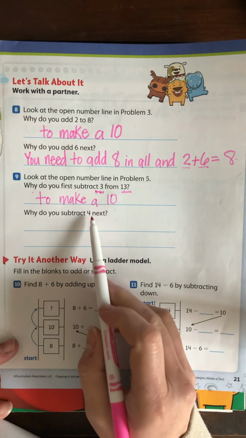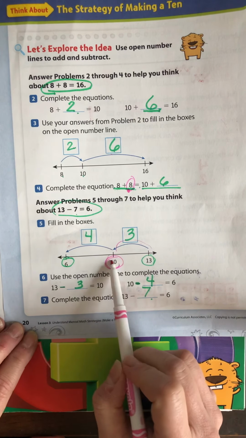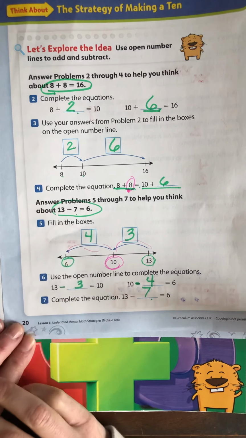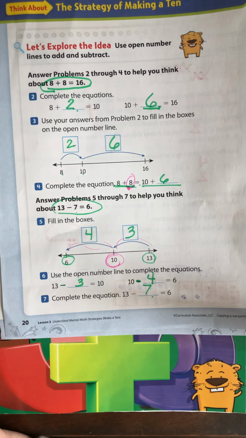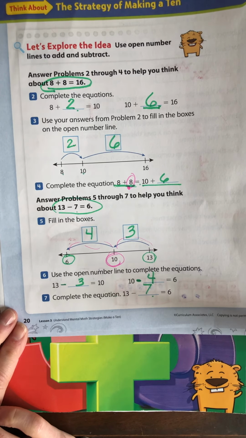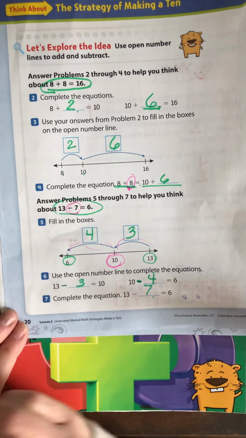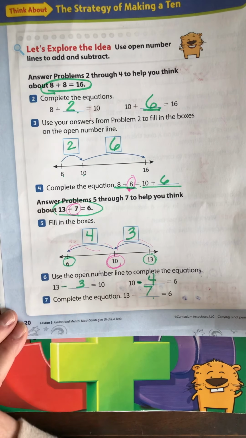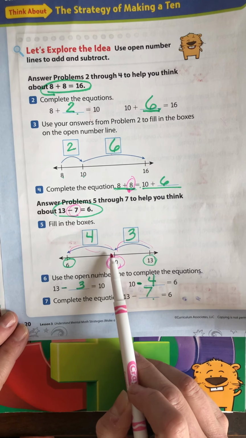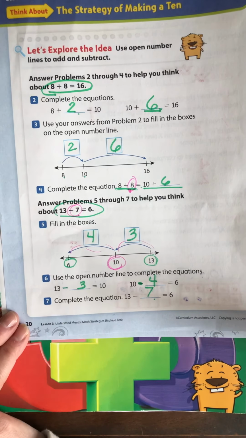Then it's asking us, why do you subtract 4 next? So we'll go back there. First, we took 3 away to make a 10. Why did we subtract 4 more? Think about that. Well, if we look up at this problem, how many do we have to subtract in all? Altogether, we have to take 7 away, don't we? We took 3 away. We had to take 4 more away to subtract 7 in all.